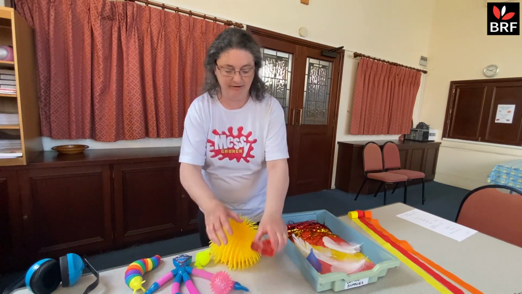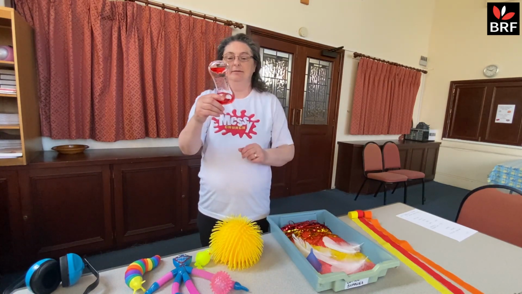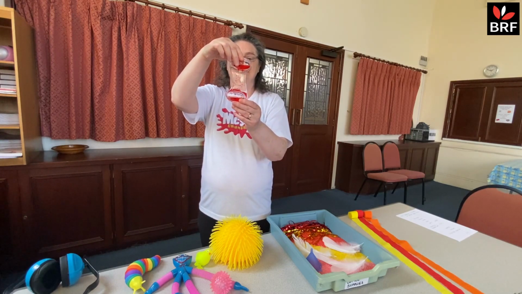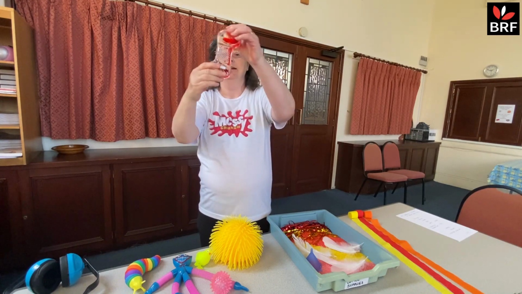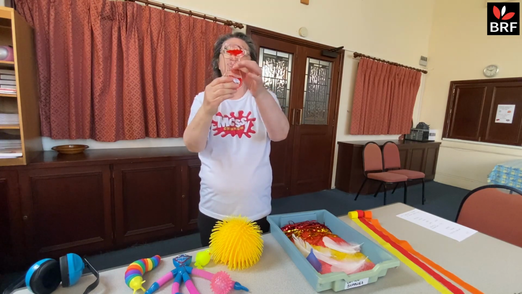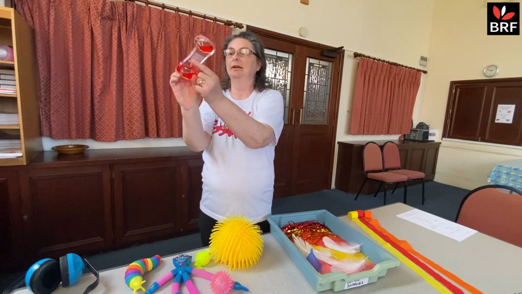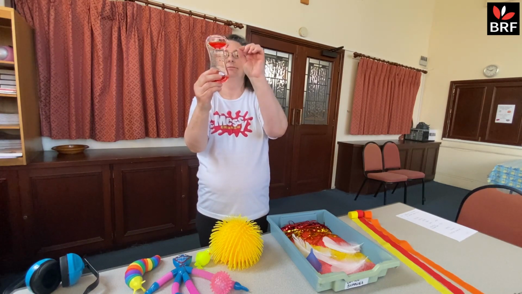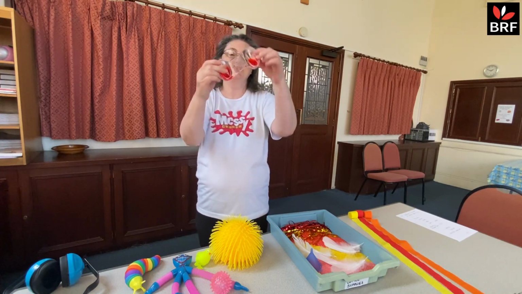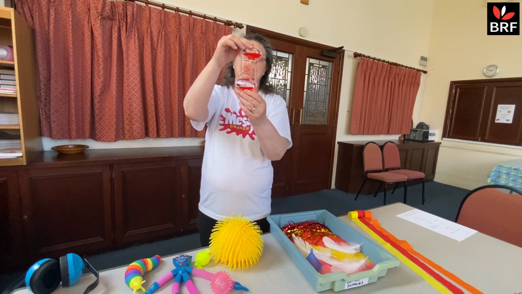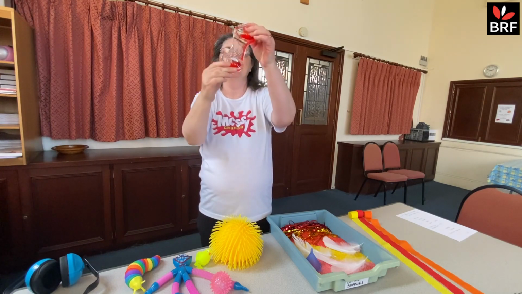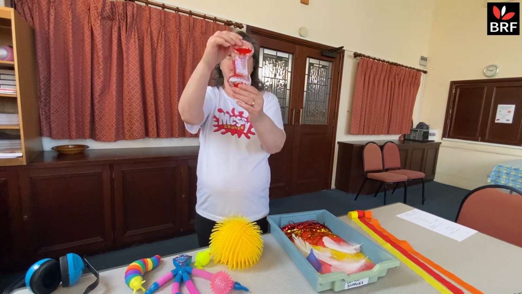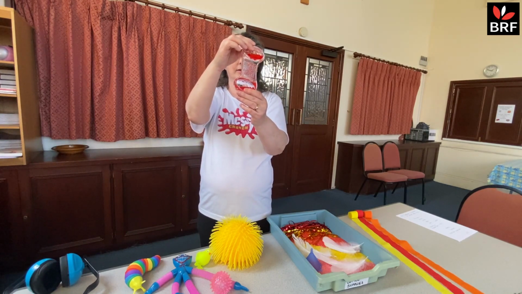We also have, I'm not quite sure what this is called, but it has a red colour mixed with water, and I don't know whether you can see there's little what look like knobbles, for want of a better word, and it just creates a pattern of bubbles as you turn it upside down.